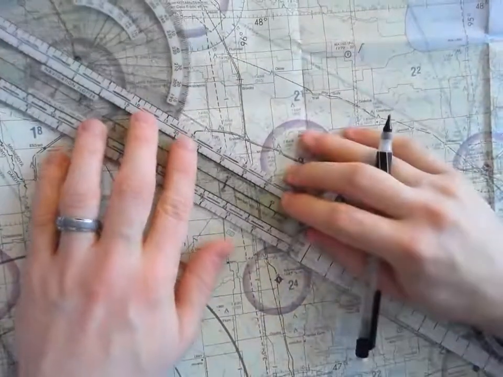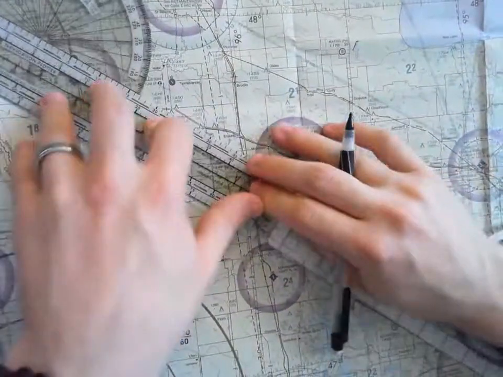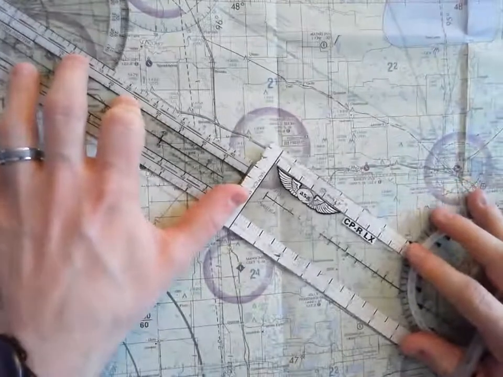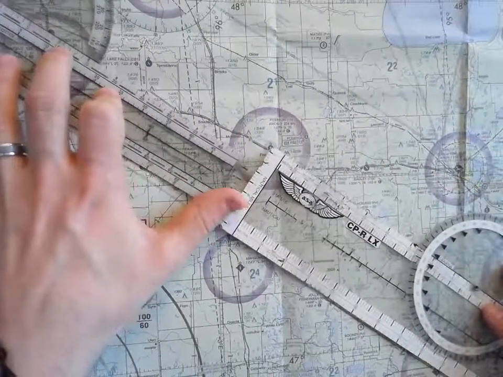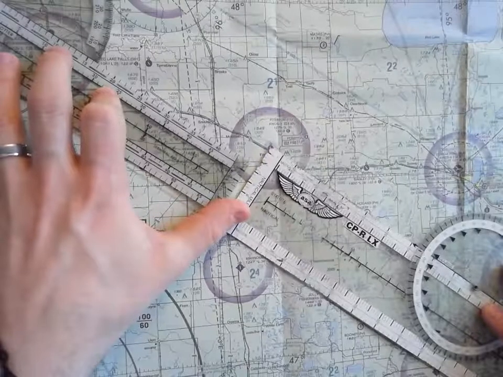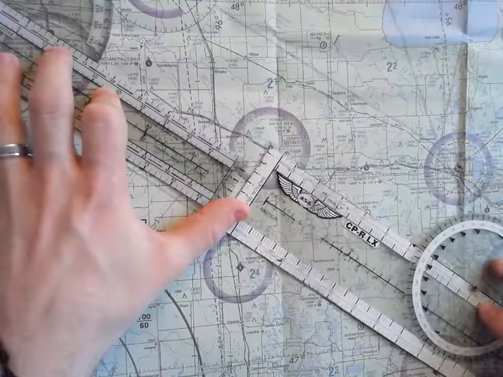Okay, so I've got my straight edges aligned there. I'm going to line my straight edge back up with the line, part of the line that I've already drawn. There we go. It's pretty close.